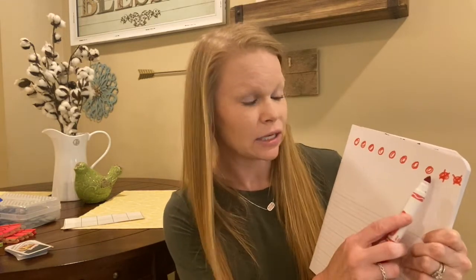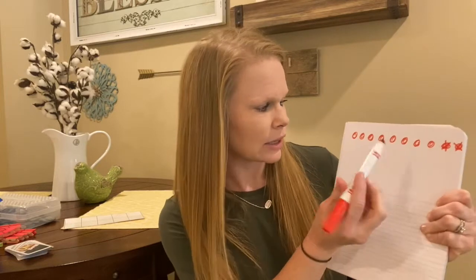Do you know how many ladybugs are left on that leaf? Can you write that number? Okay, so this part tells me how many are left. How many are left right here?